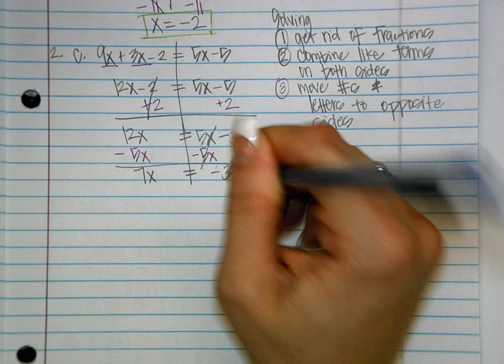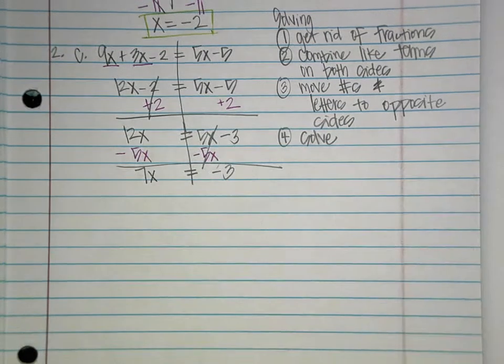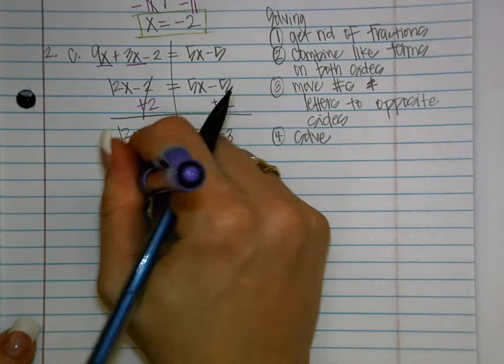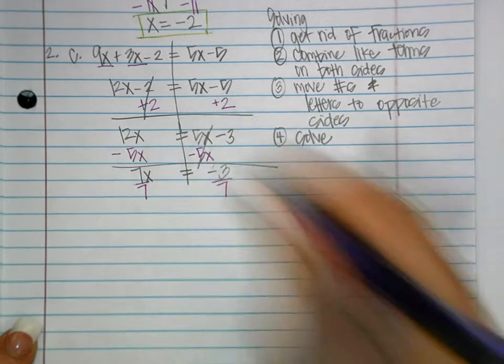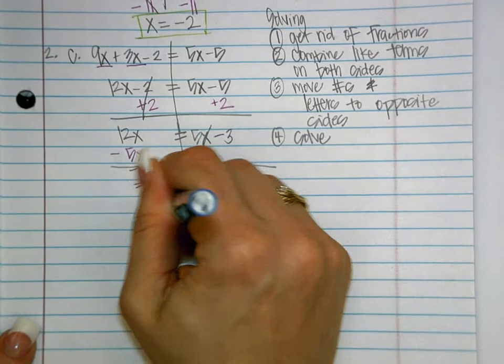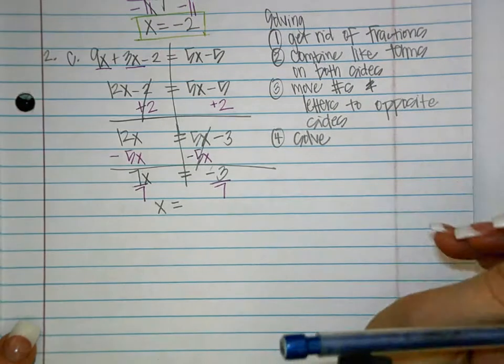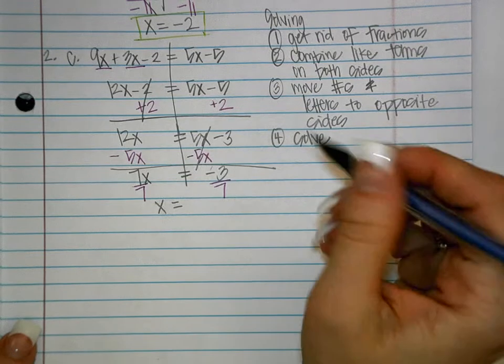So 12x minus 5x gives you what? 7x equals what? -3. And then finally, how do I get x by itself? Divide by 7. That's called using what? Anyone know? That's called the multiplicative inverse. Anytime we multiply or divide, it's called the multiplicative inverse. So x will equal what?